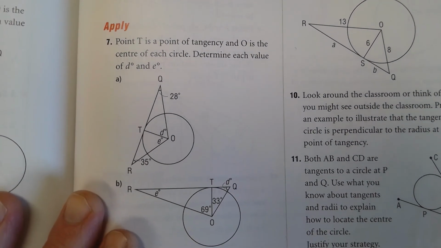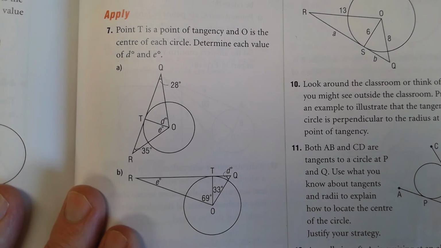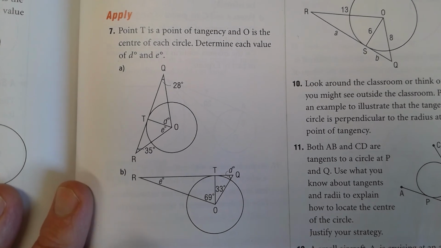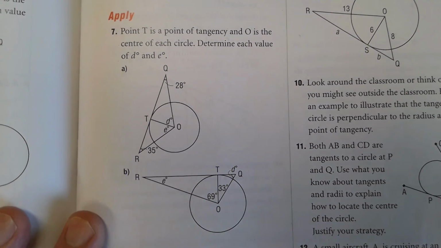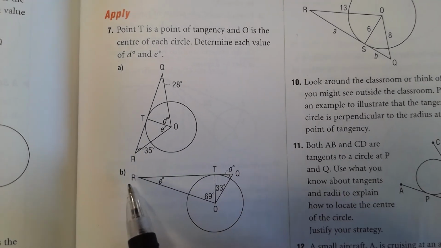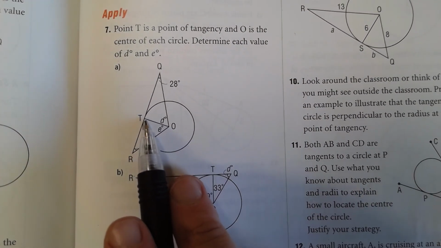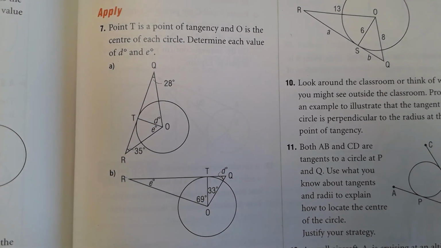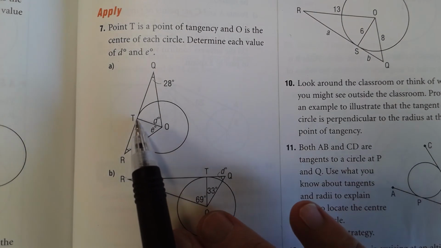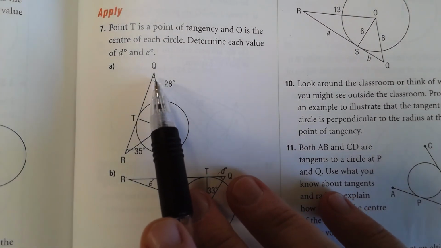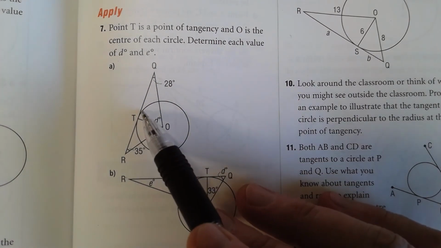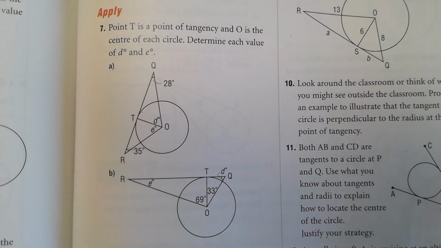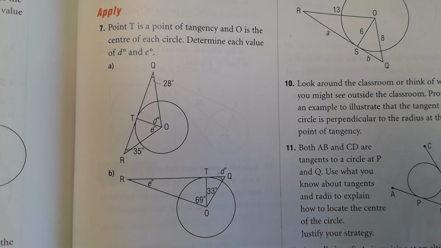7. Point T is a point of tangency, and O is the center of each circle. Determine each value of D and E. If you take a really close look, and considering this is a radius, so it's going to cut things down the middle, you should see that this becomes relatively simple. There's 90-degree angles here, there's a 28 here, right? A 28 here, a 90 here, how do I find this one? A 35 here, a 90 here, how do I find this one? Bang, done.